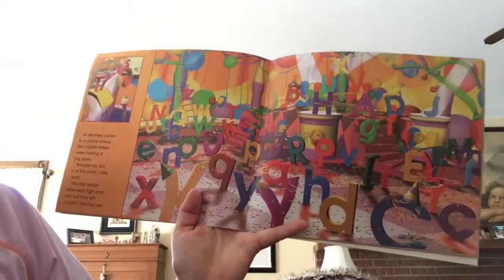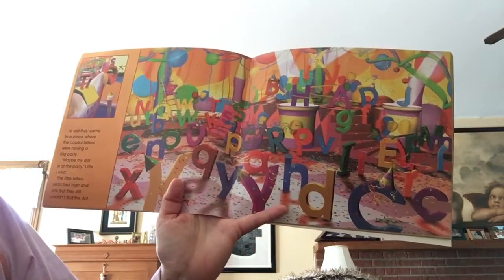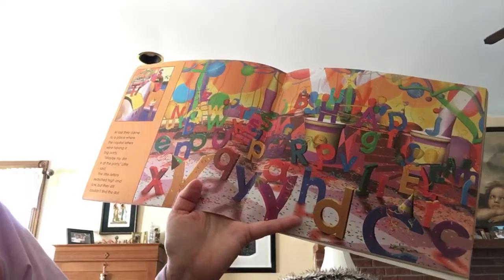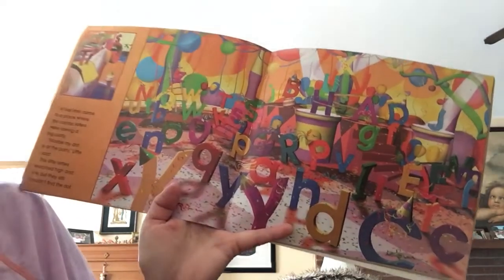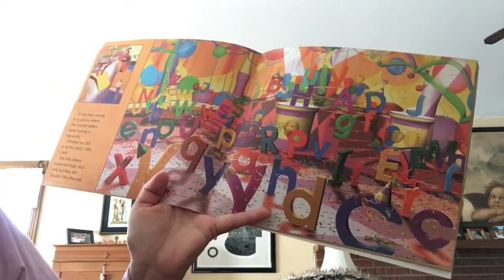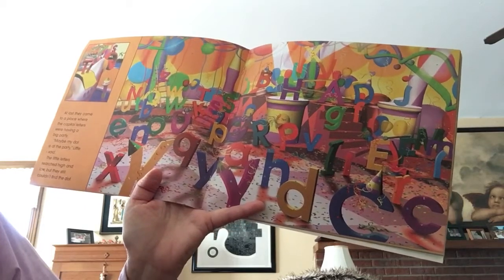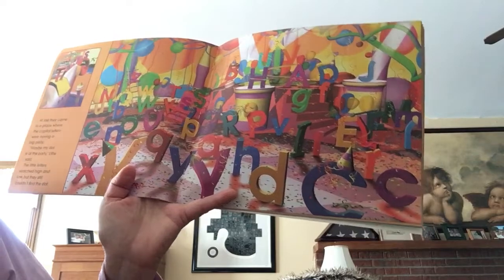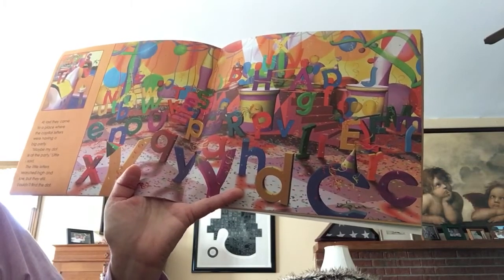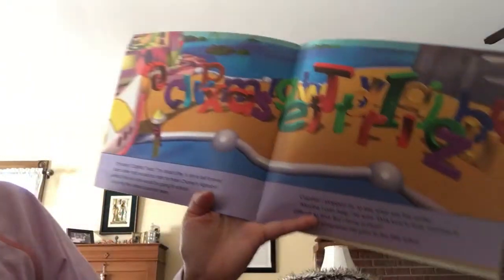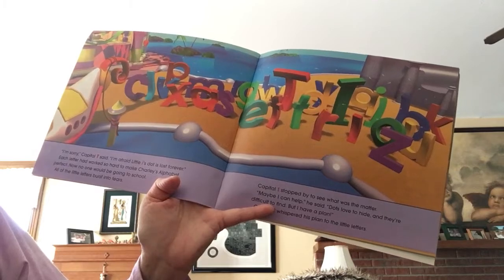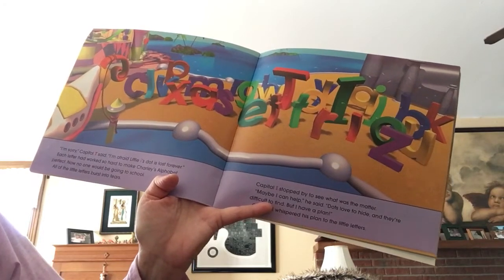Oh, mercy. At last they came to a place where the capital letters, those are the uppercase letters, the big ones, were having a big party. "Maybe my dot is at the party," little I said. The little letters searched high and low, but they still couldn't find the dot. "I'm sorry, capital T. I'm afraid little I's dot is lost forever."